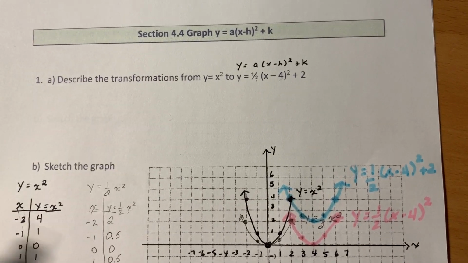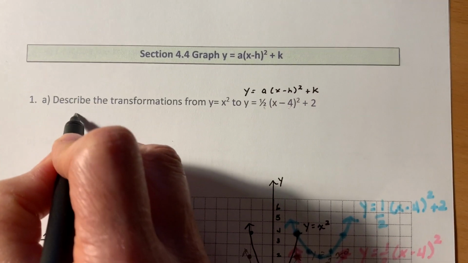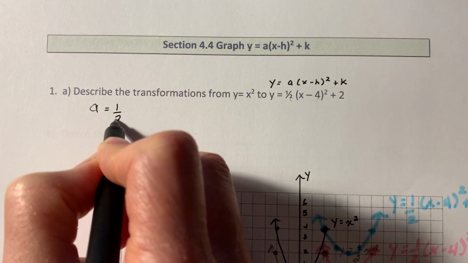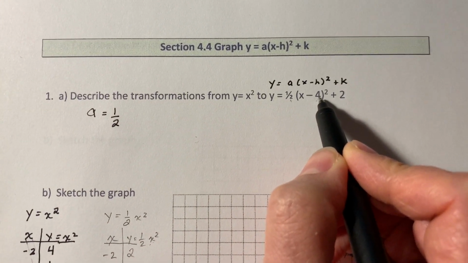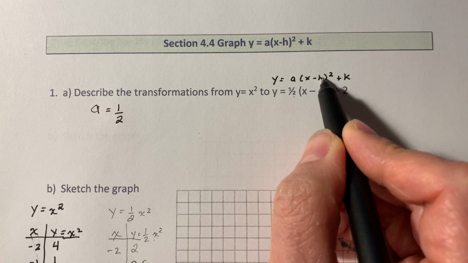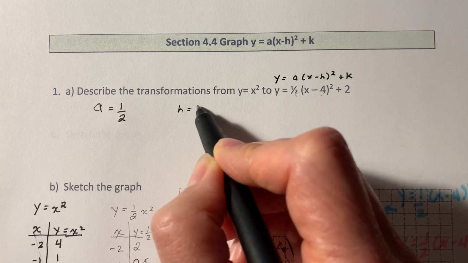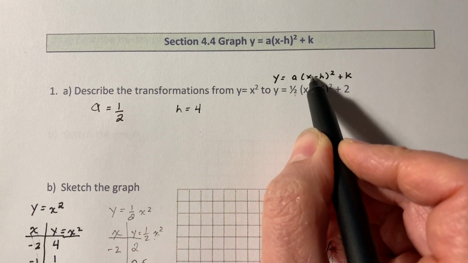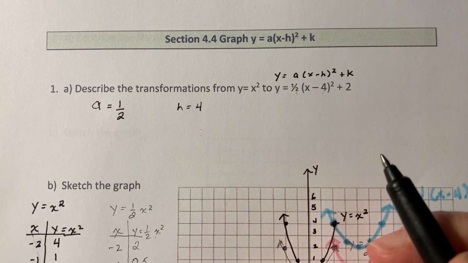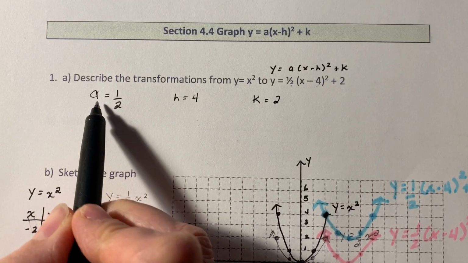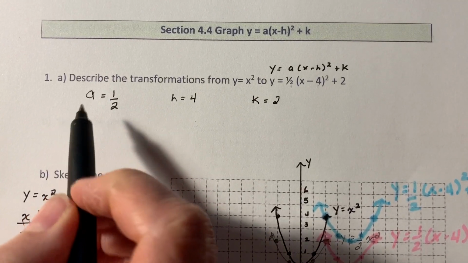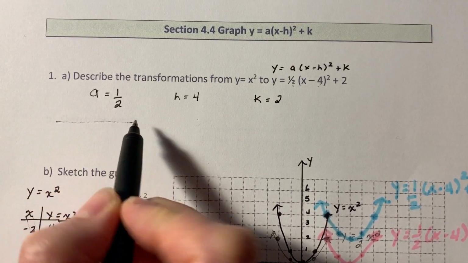So when you're asked to describe, identify what your A value is. A is 1/2. Remember, H is always the opposite sign, because if I told you H equals 4, you're going to put in X minus 4. H is positive. And then here, K is positive. So this here is either a stretch or a compression.